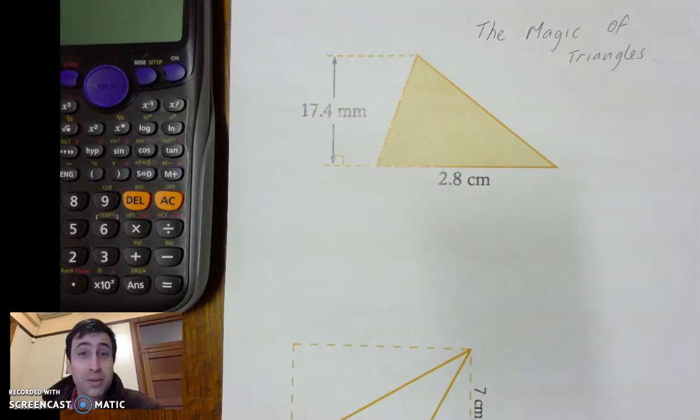Now the thing with the triangle is that it's not at all like the rectangle. Why? Because it's got three sides. Actually, that's a bit of a myth. It's actually very much like a rectangle. In fact, it's actually half of a rectangle. And I'm just going to show you something that's a bit of an idea.